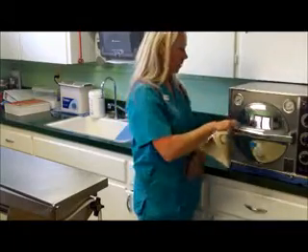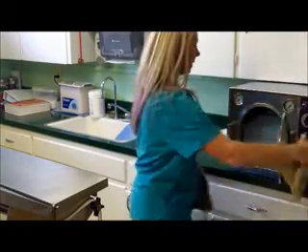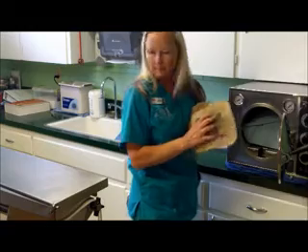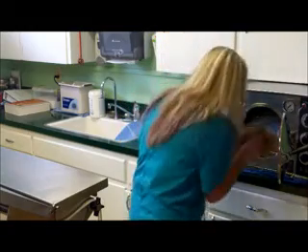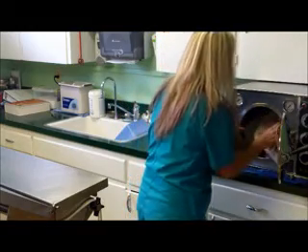We can now take the pack out of the autoclave, and we are going to sit it over here on the table to dry.